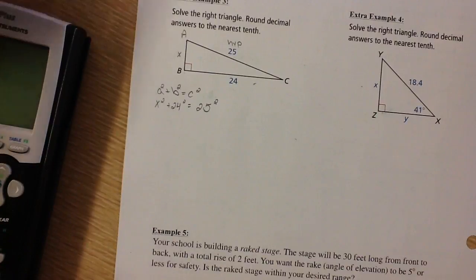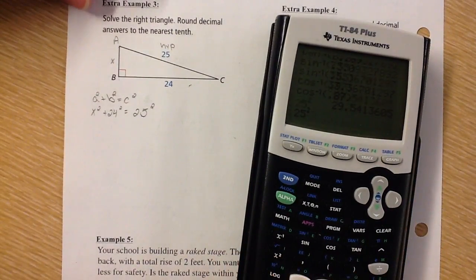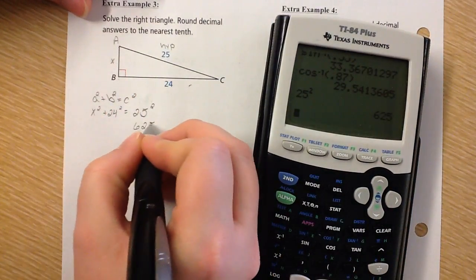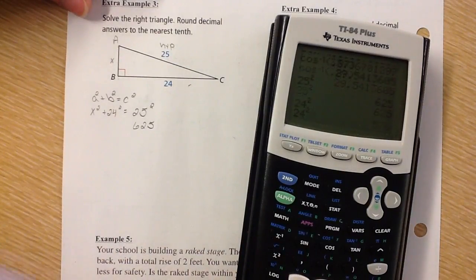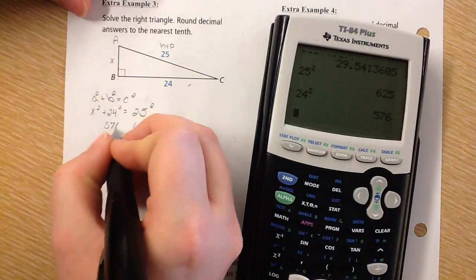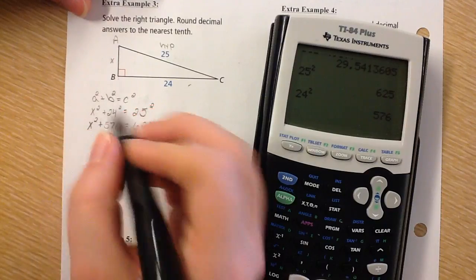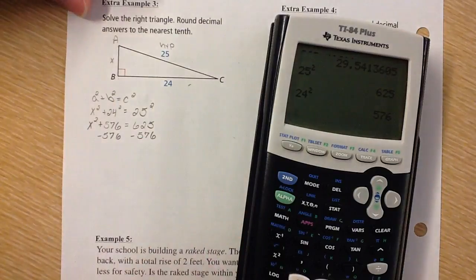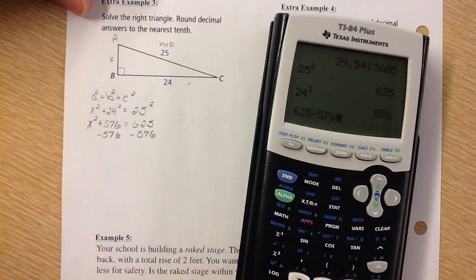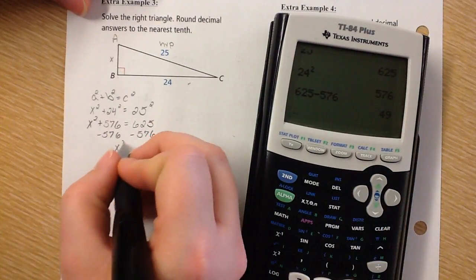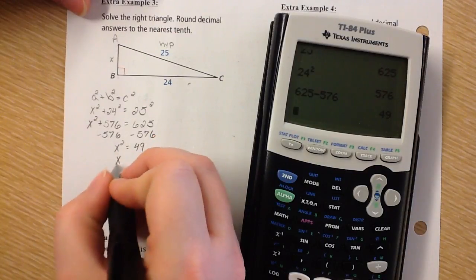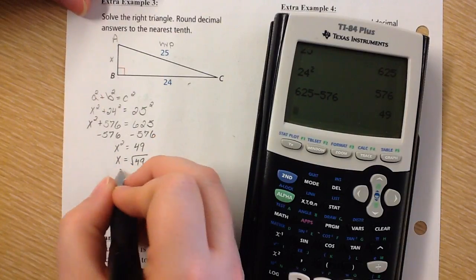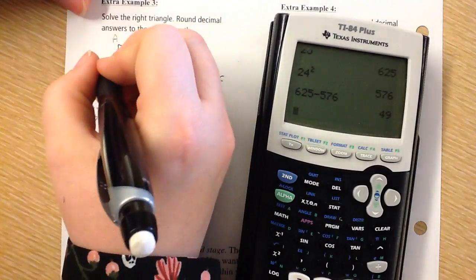Okay, so I would need to, let's go, 25 squared is 625. 24 squared is 576. Okay, I'm going to subtract the 576 from both sides. 49. X squared equals 49. So then x would equal the square root of 49, which is 7. Actually, Pythagorean triple. So we know this side is 7.